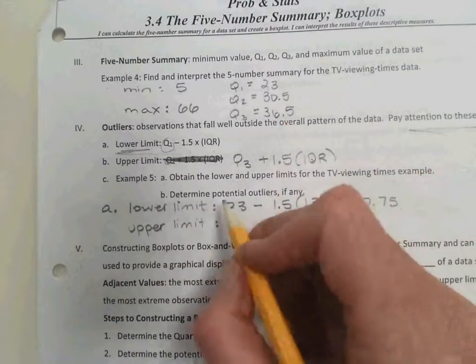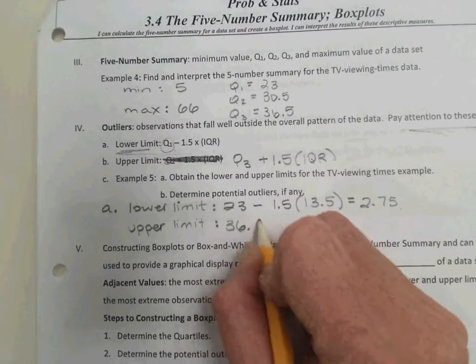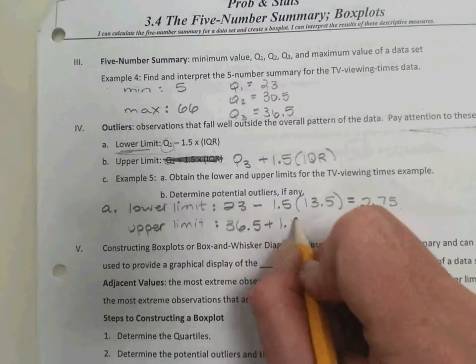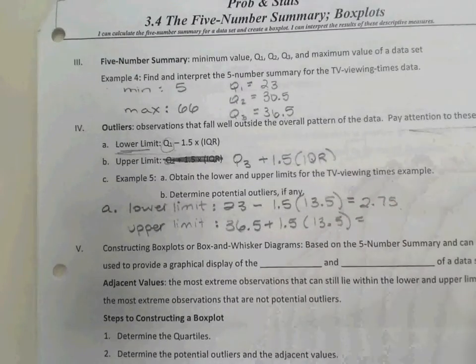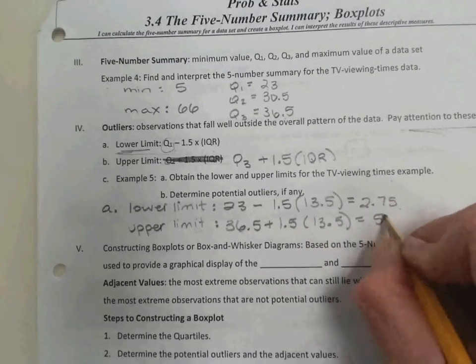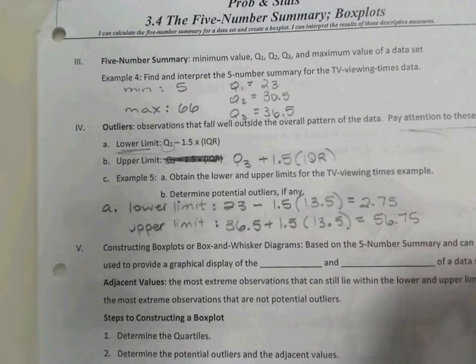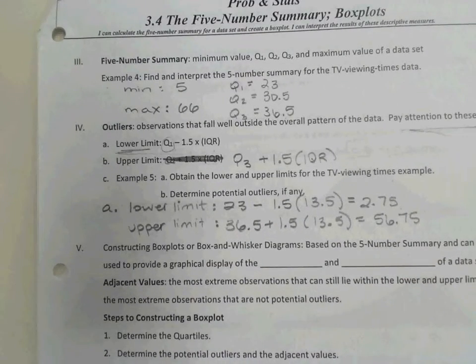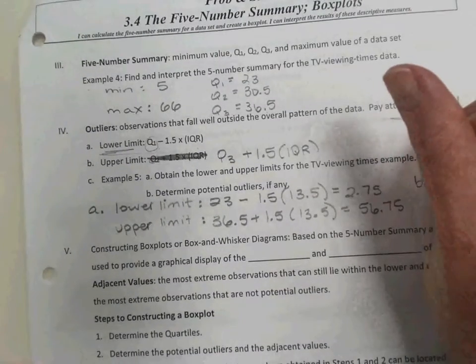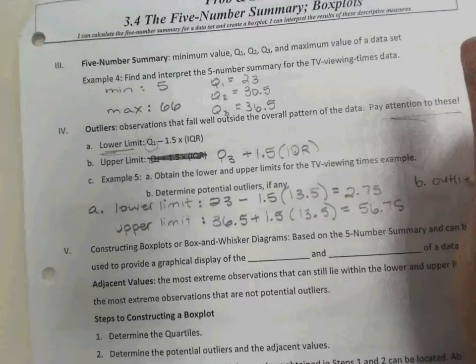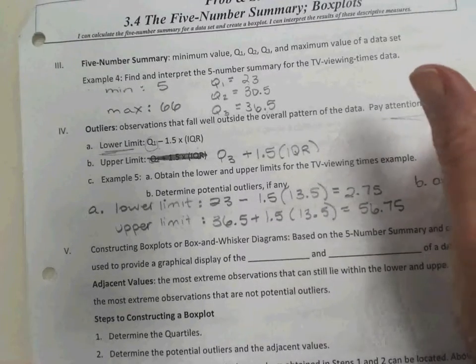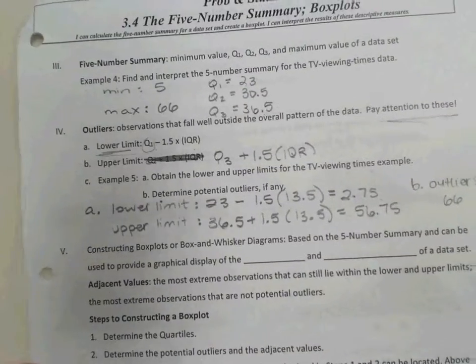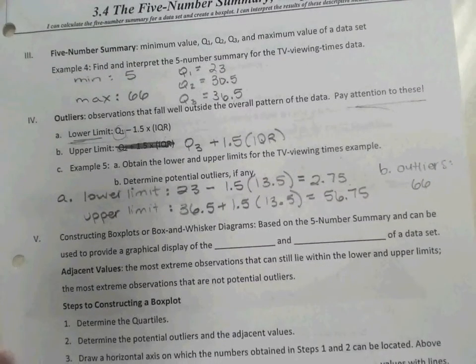Upper limit, so we'll do our quartile 3, 36.5 plus 1.5 times 13.5. And we get 56.75 hours. So do we have any outliers on the upper end of our data set? Yes. 66. So we have an outlier.